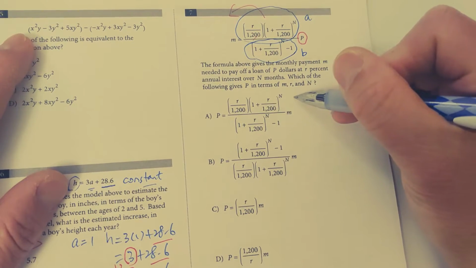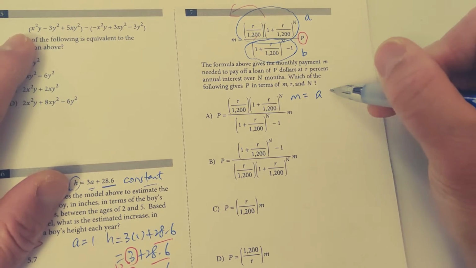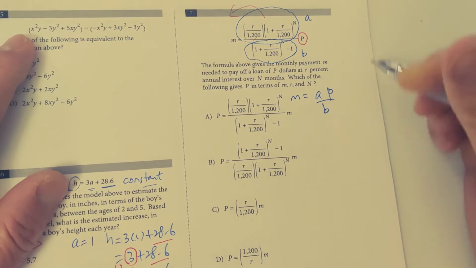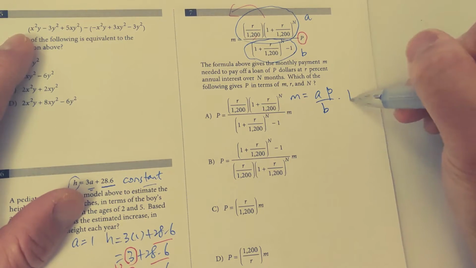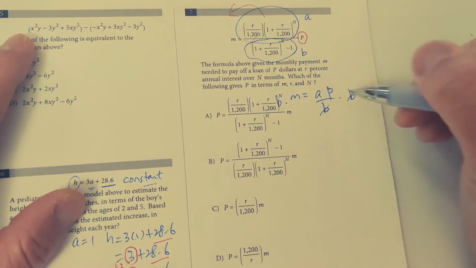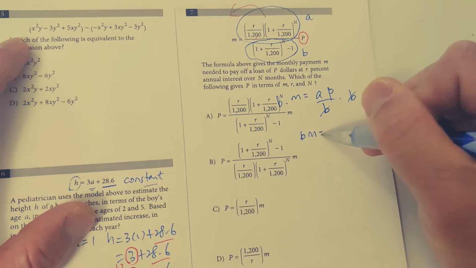So you're going to have M equals AP over B. Okay, so you get rid of the B by multiplying both sides by B. You're going to have BM equals AP.